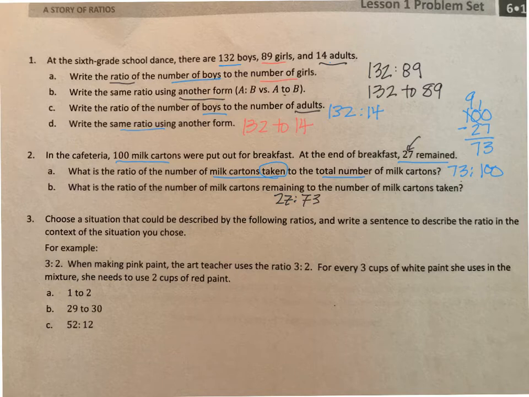Okay, then it says choose a situation that can be described by the following ratios and write a sentence. So this is my action, this is my verb. What do they want me to do? To describe the ratio in the context of the situation you choose. So we can make this up. We have a little bit of creative freedom.